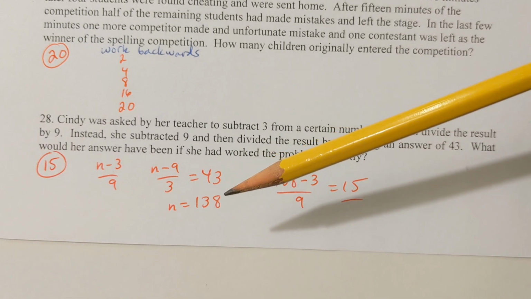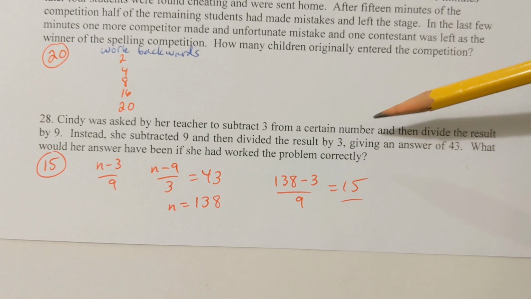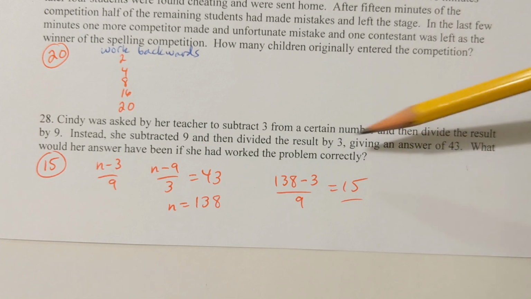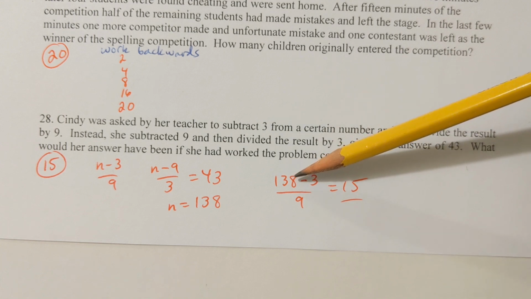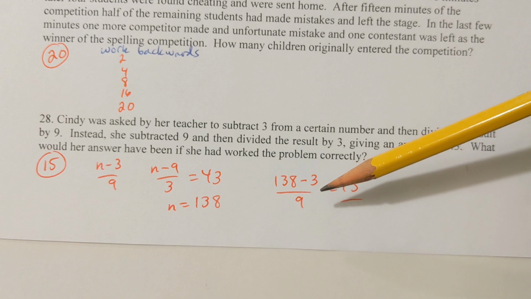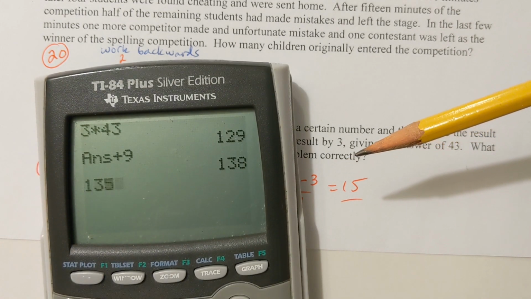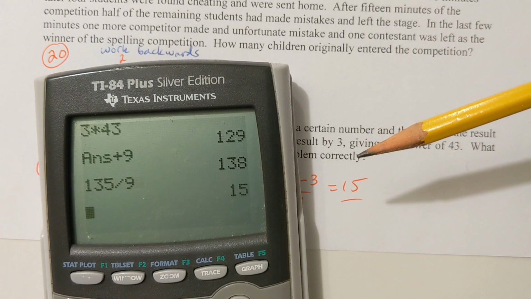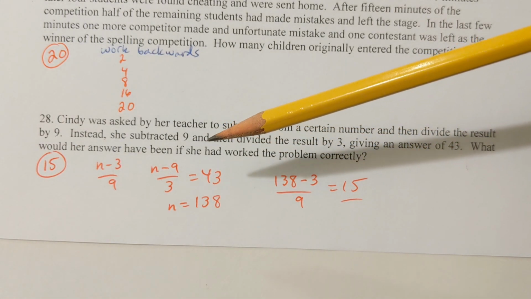So the original number there was 138. If she had worked through the problem correctly, subtract 3 and then divide by 9, 138 minus 3 gives you 135. And 135 divided by 9 should be 15. So 15 is going to be the right answer.